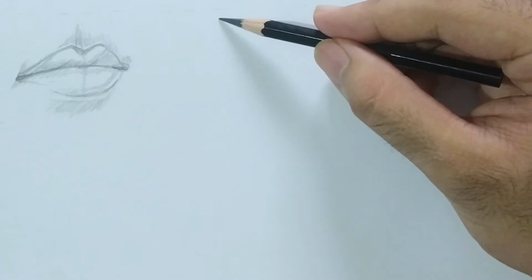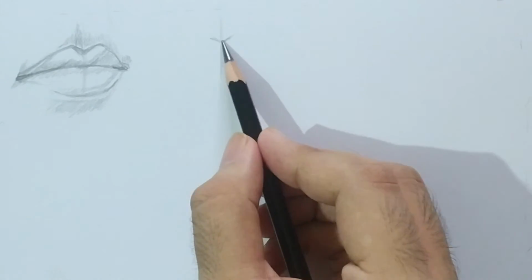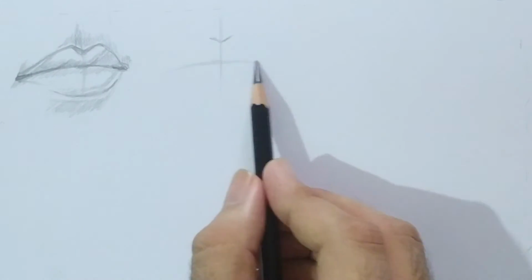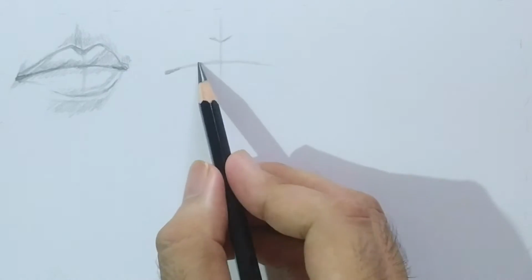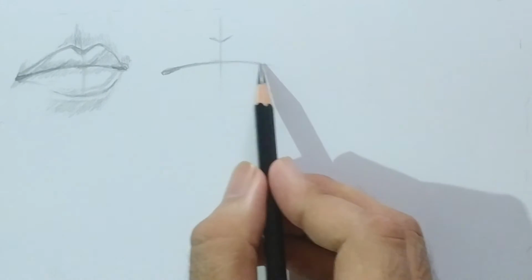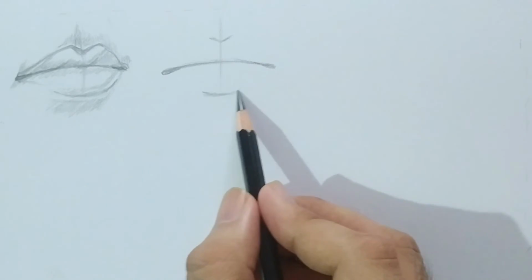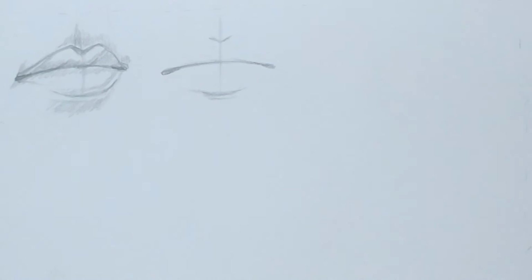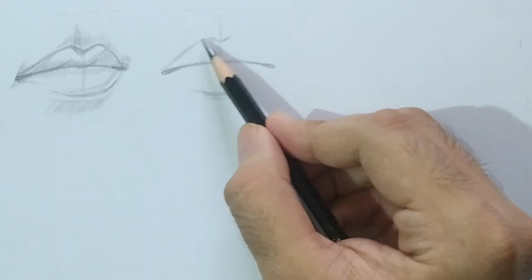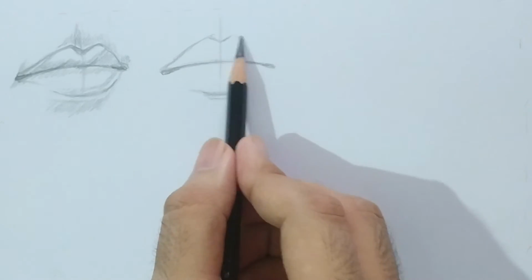For the front view, we'll start by making a straight line instead of a curved line. Then again, we'll follow the same steps we have seen previously.